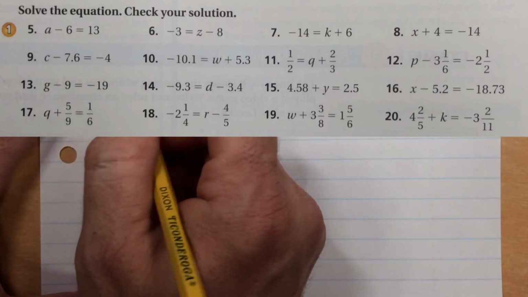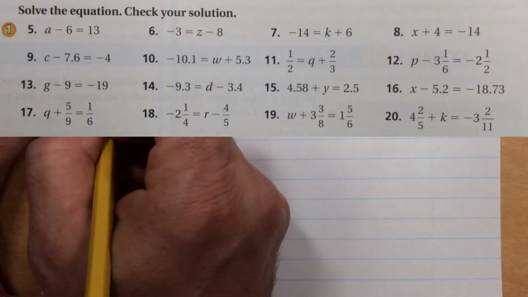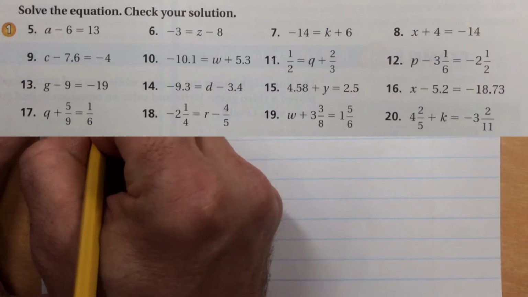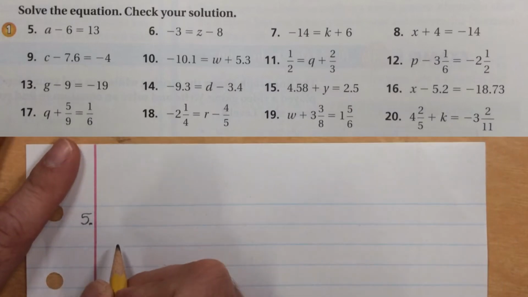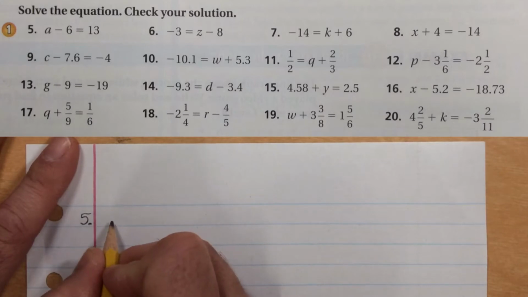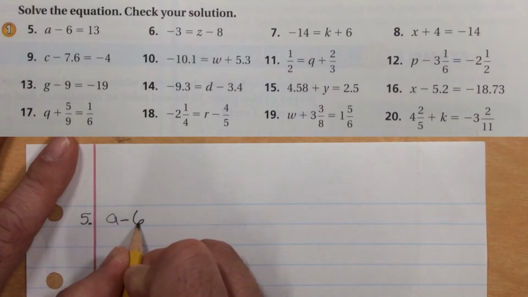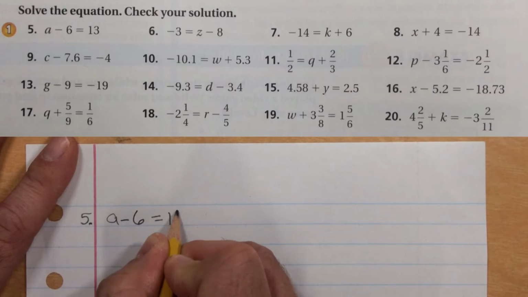So let's go right into it. It is just a review. I know we already know how to do this, but number 5 shows a minus 6 equals 13.